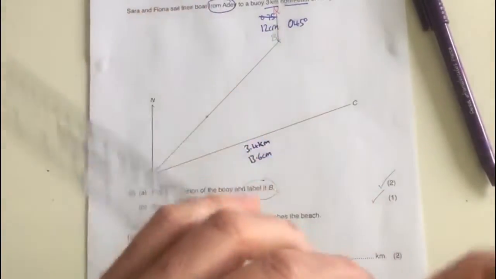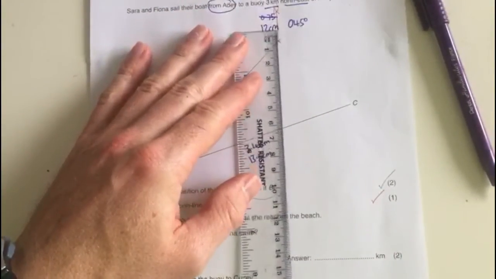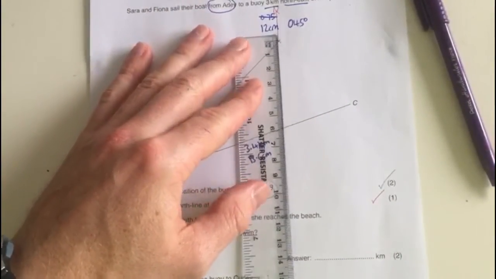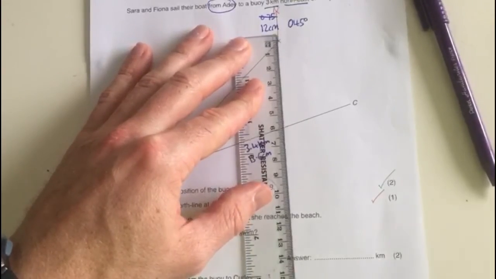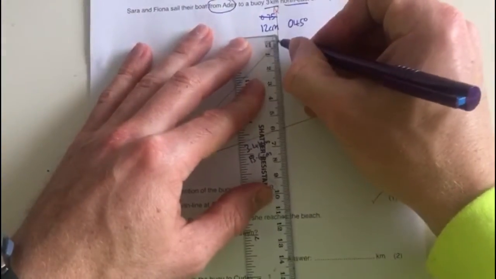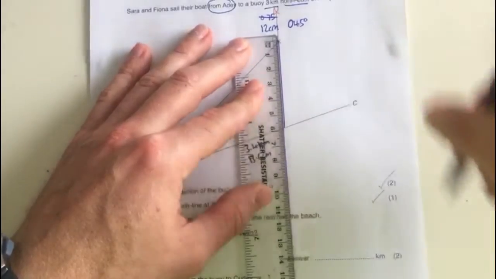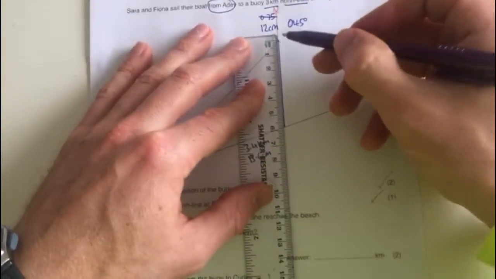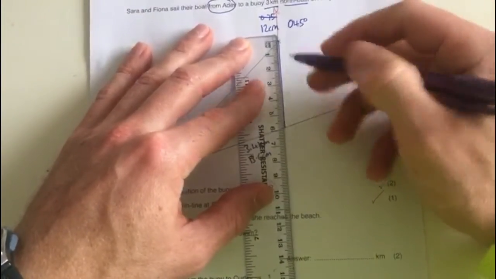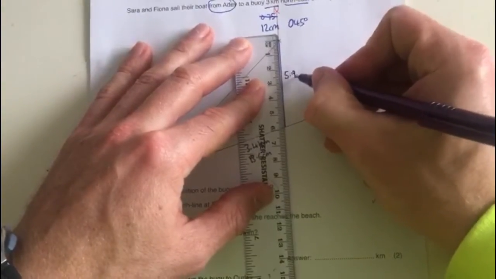So we need to go straight down here. And we're going to measure it. It is 5.9 centimetres.